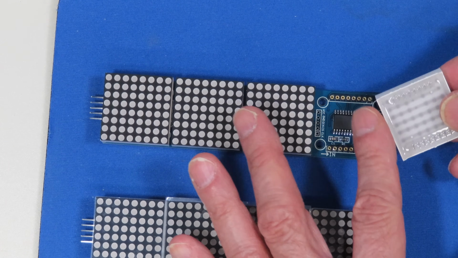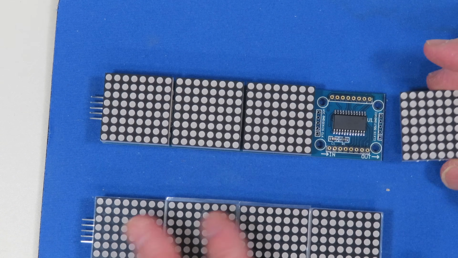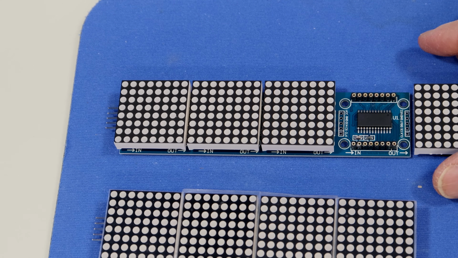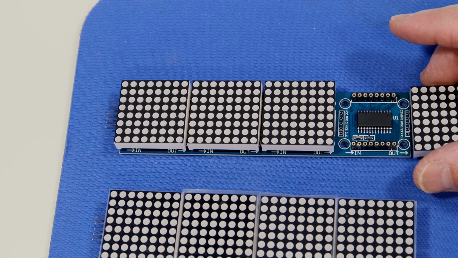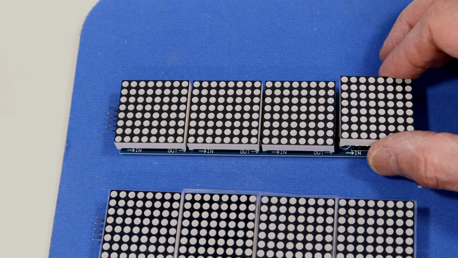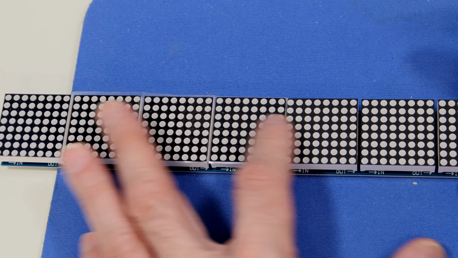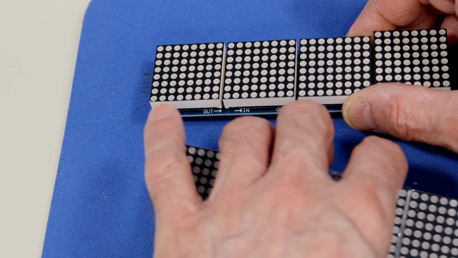Now on the bottom here, you'll just see the connections, and the connections are basically just row and column connections for the display. Now these are green displays, but you can get them in blue, you can get them in red, and you can also get multicolored displays as well, where certain rows are in certain colors, so they're quite versatile. Another thing you can do with these is cascade them, so you can put two of them back to back and make a very, very long display.